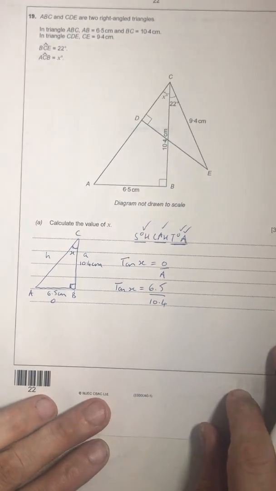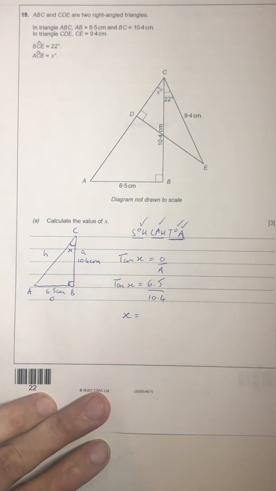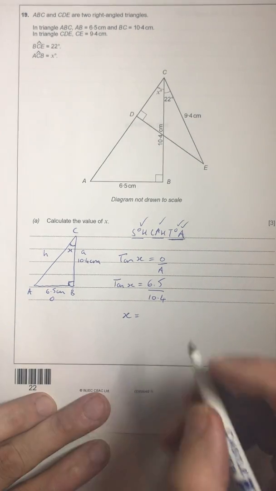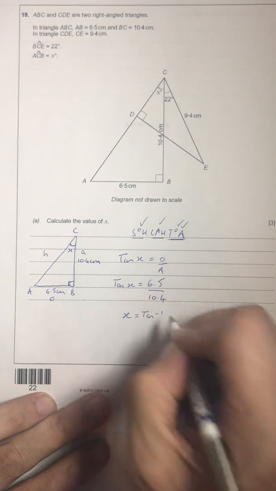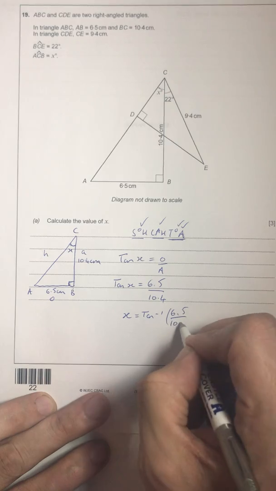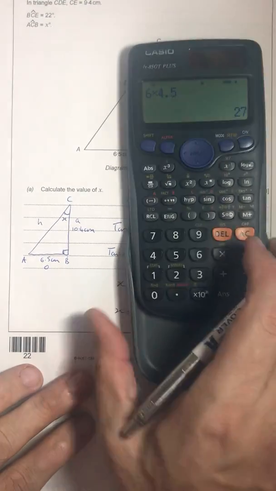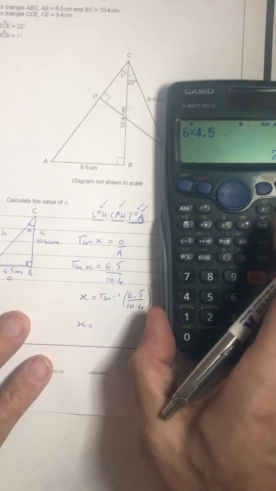Okay, now we need to work out what x is. So I need to get rid of this tan. Well, the opposite of tan is tan to the minus 1. So I've got to do tan to the minus 1 of 6.5 over 10.4. And we can do that on your calculator.